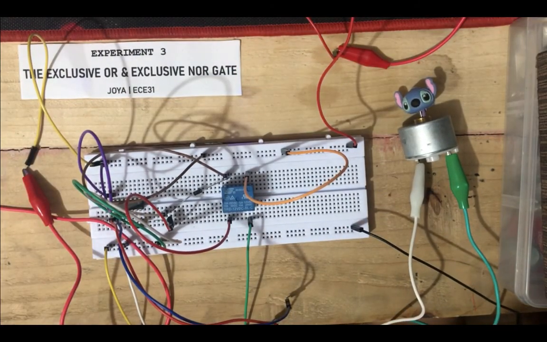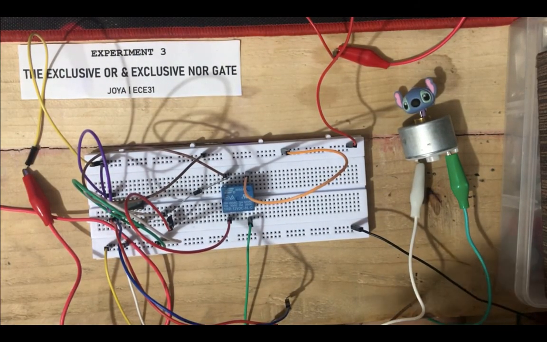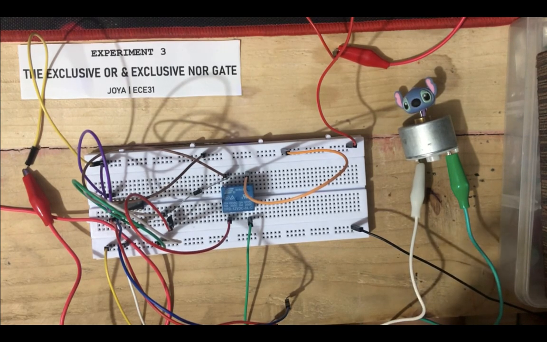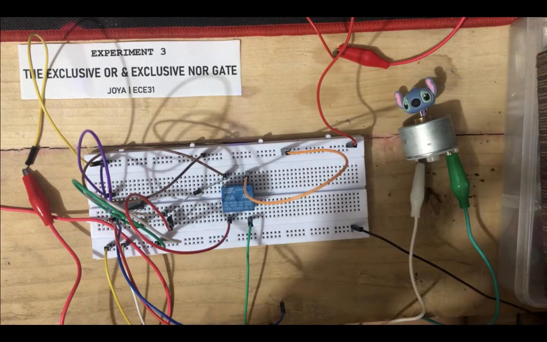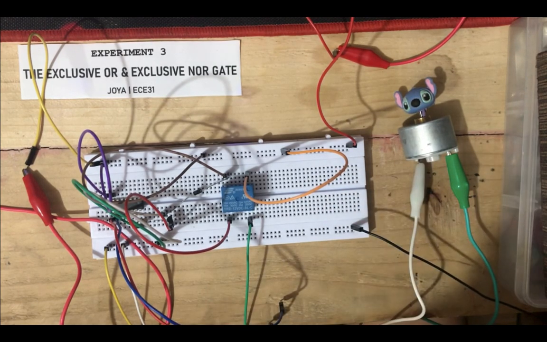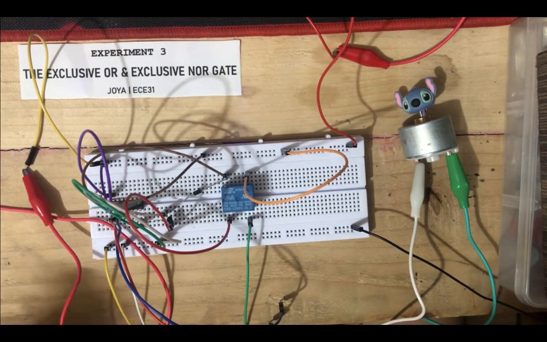After successfully constructing the circuit onto the breadboard, we are now to connect the 5 volt and 12 volt power supply. In my case, it's already connected. I'm just going to turn on the extension wire. So I'm going to turn on the extension switch now.